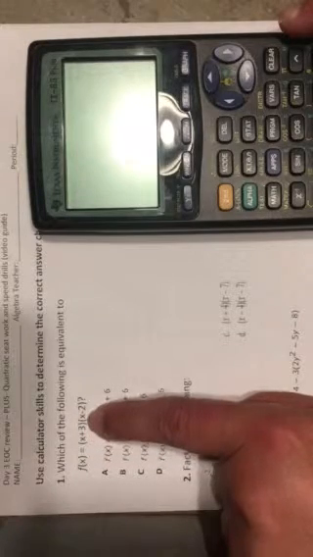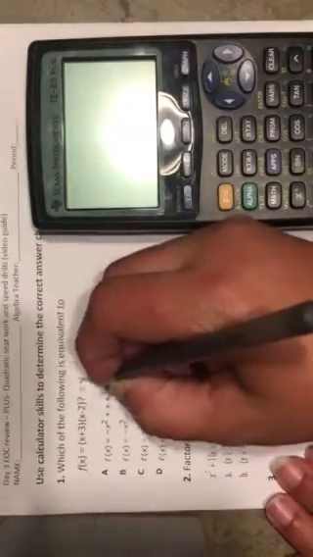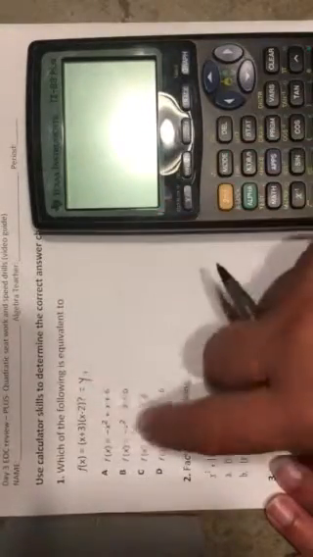Question number 1 asks, which of the following is equivalent to f of x equals x plus 3 times x minus 2? You could go ahead and do distribution, combine like terms, and determine which answer it gives you. Or you can put this function into y1 and your answer choices one at a time into y2.